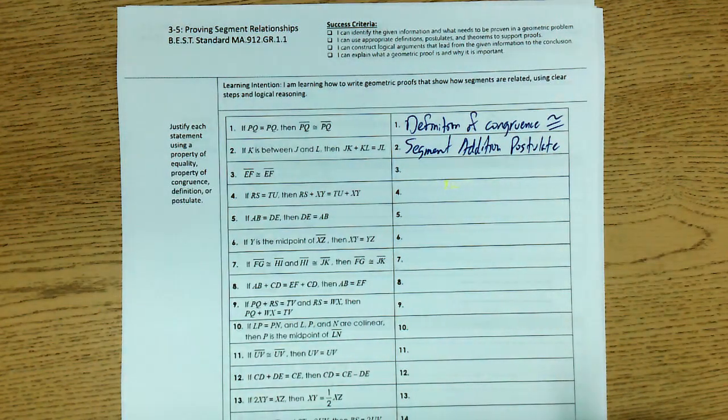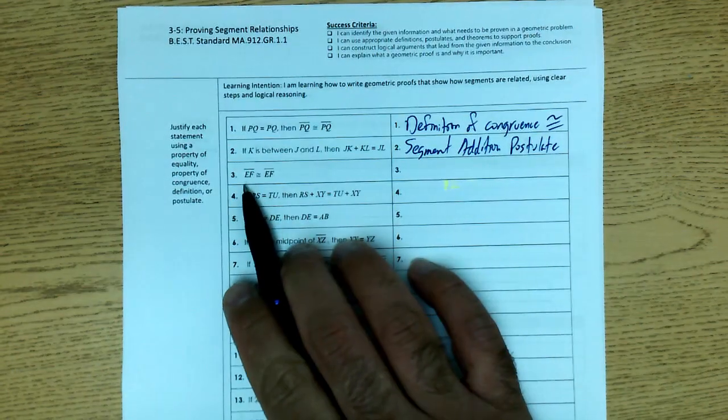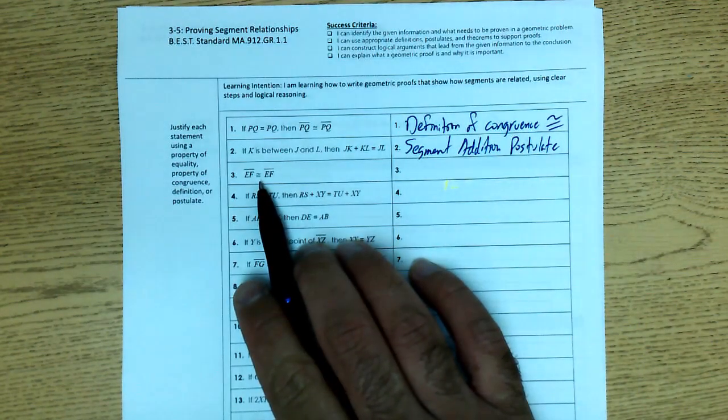All right. And all these are just looking at that front page and matching them. You're going to have to match things up as we're going through proofs. All right? So number 3, EF is congruent to EF.